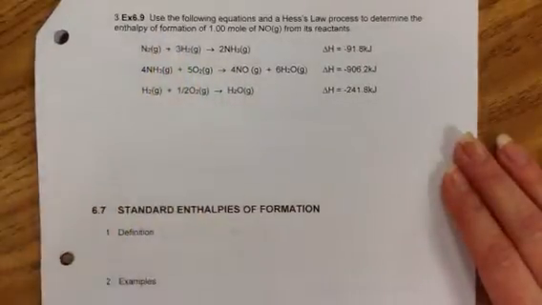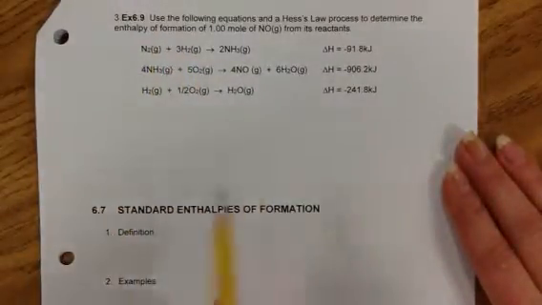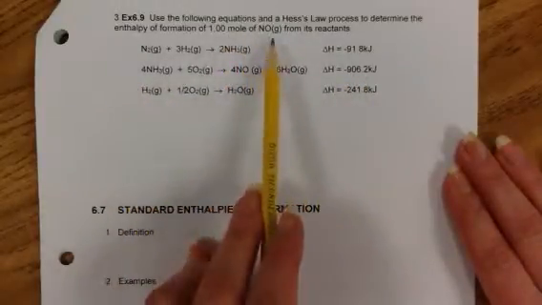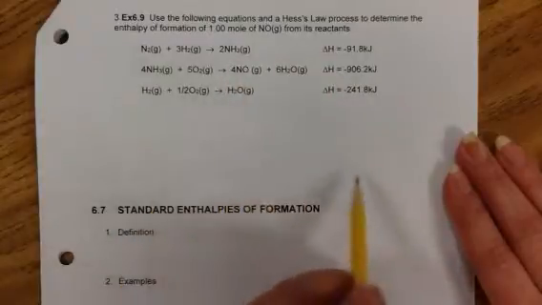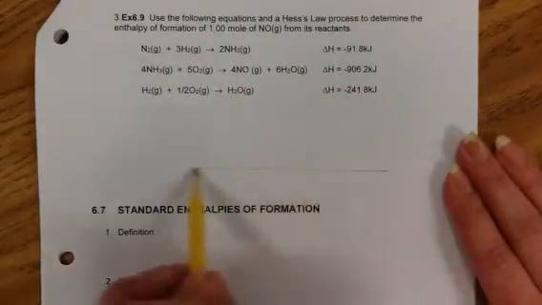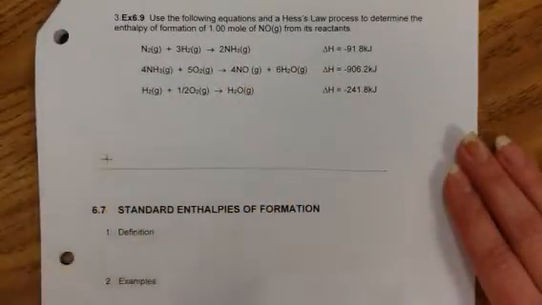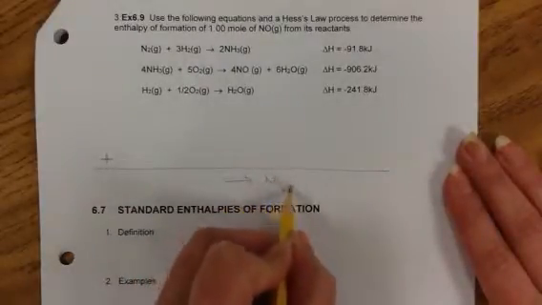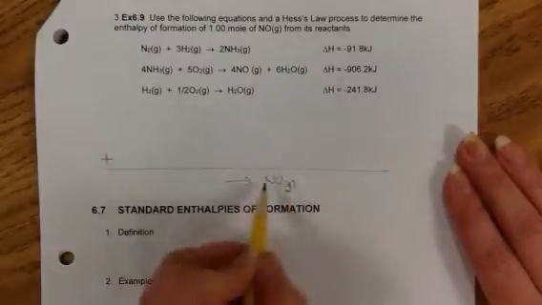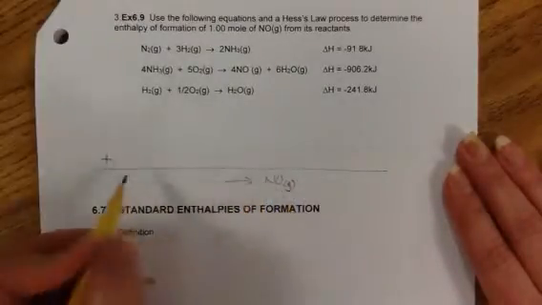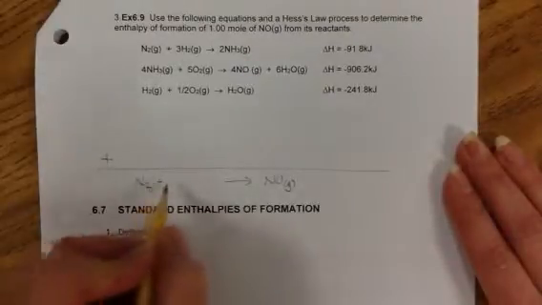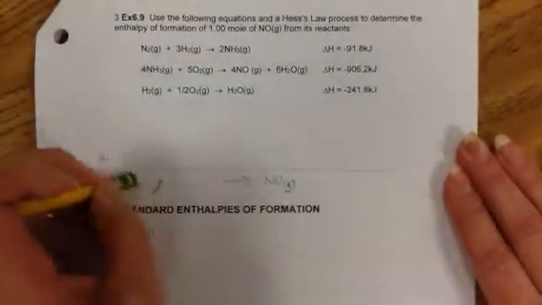Again, it starts out by saying using the following equations and the Hess's law process to determine the enthalpy of formation of 1 mole of NO gas from its reactants. So we're going to start out with writing that final equation that we're trying to get. We know that we want 1 mole of NO gas. That means we want the coefficient in front of the NO to be a 1, and it's forming from its elements. So N2 gas plus, I got it kind of tight there, let me rewrite that.